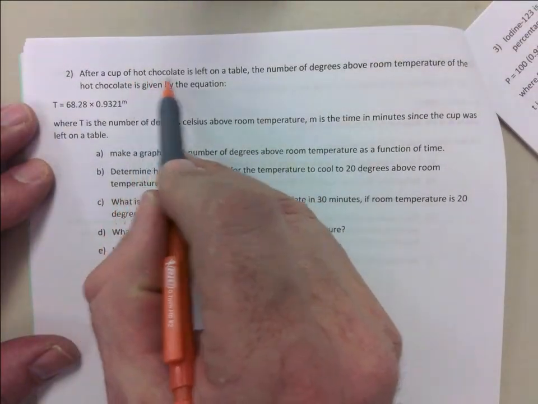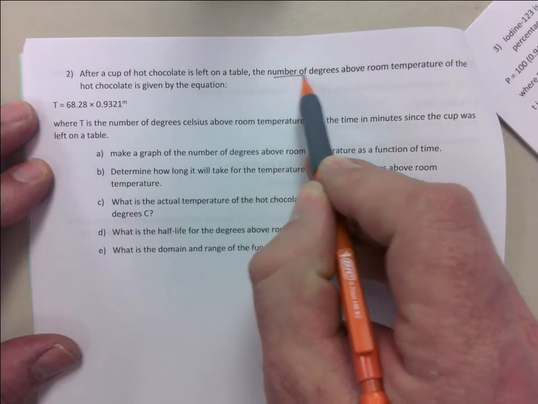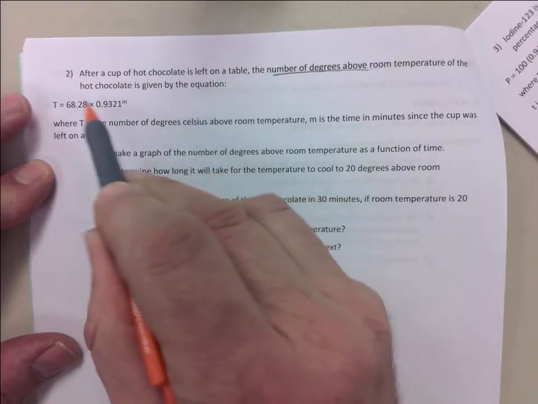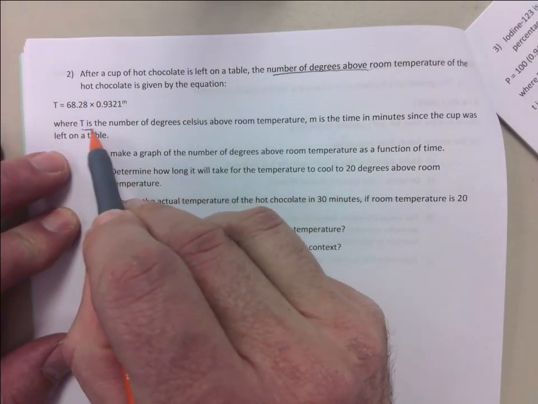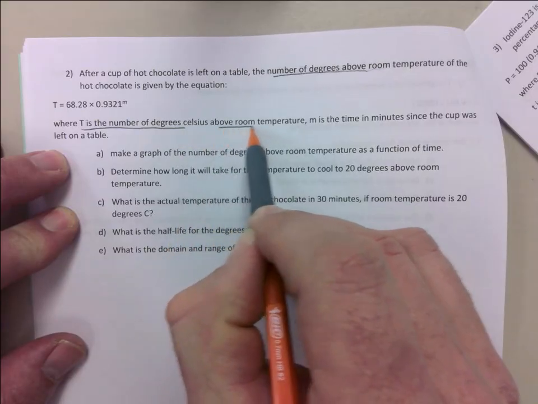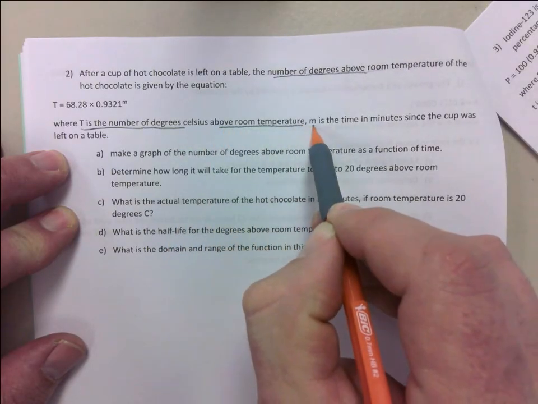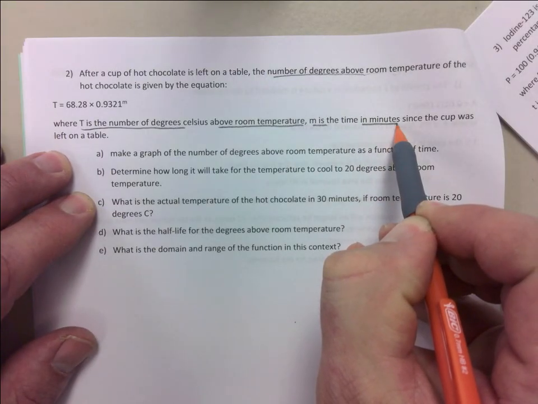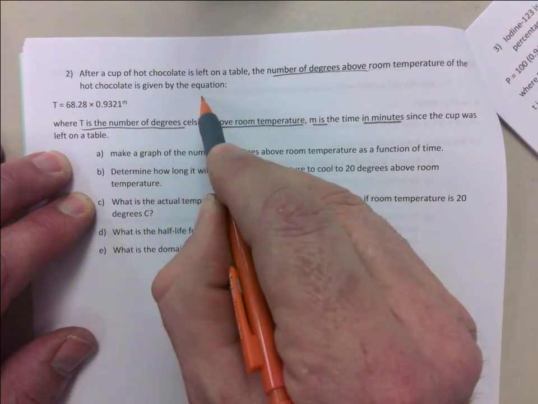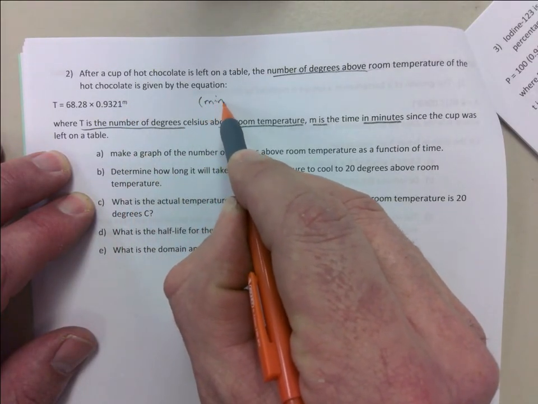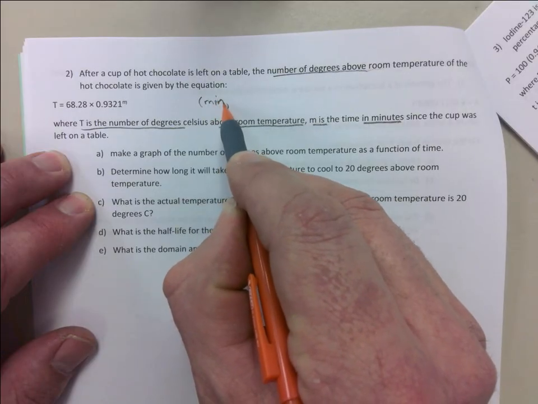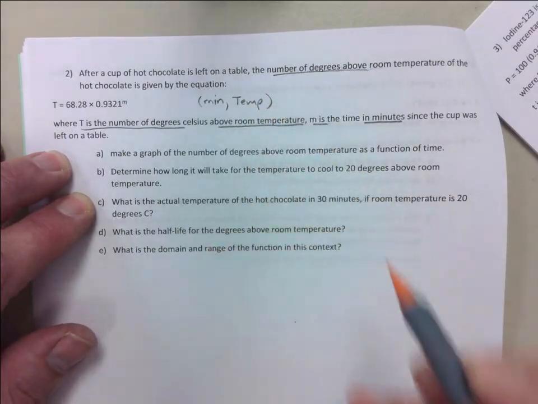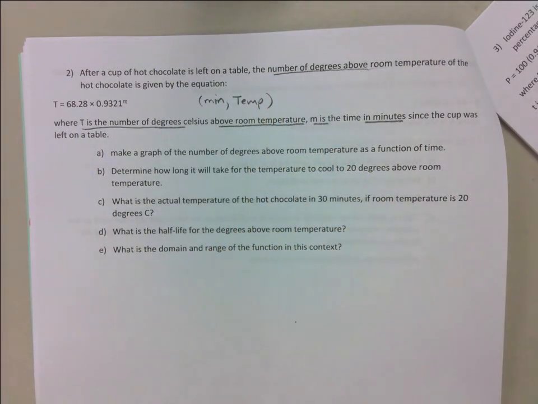Okay, so a cup of hot chocolate is left on the table. The number of degrees above the room temperature of the hot chocolate is given by this equation, where T is the number of degrees above room temperature, and M is the time in minutes the cup was left on the table. M is your X variable, so minutes goes first, like your coordinate, and then temperature is next every time. I think it's probably a good idea to do that.